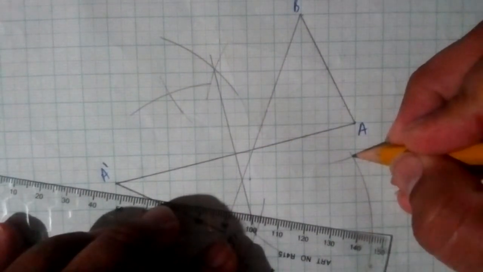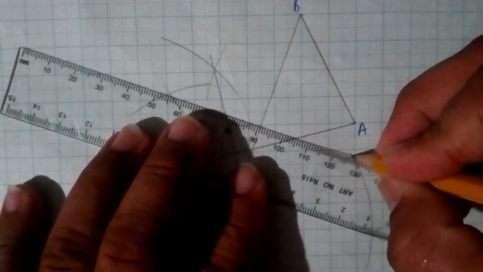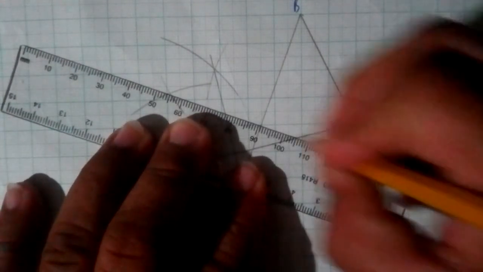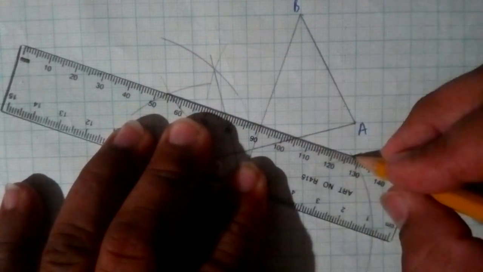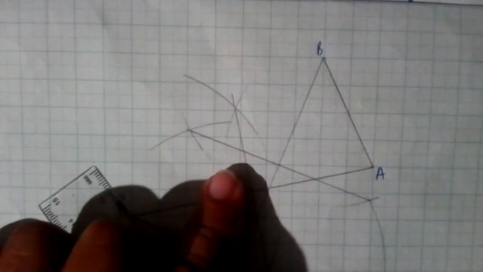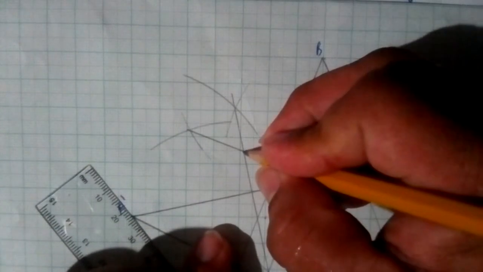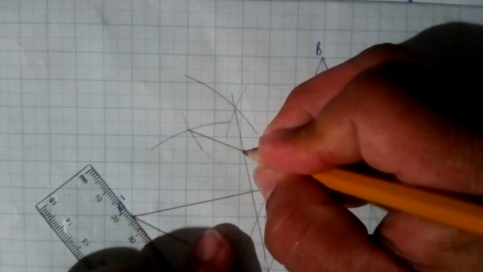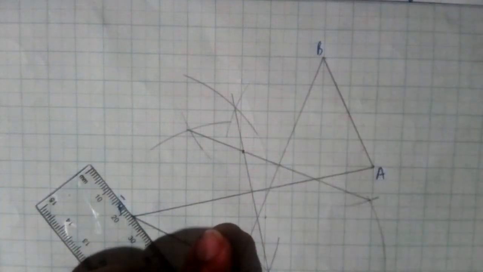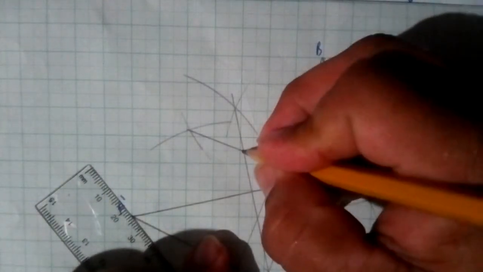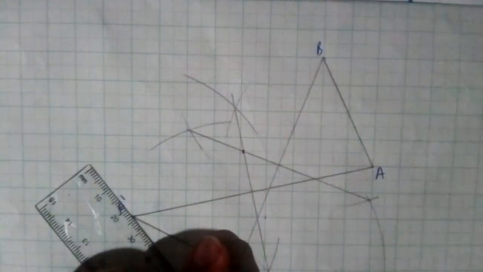And so we join this point, the point of intersection, and that will give us a perpendicular bisector also. Now note where the two perpendicular bisectors met. It is at this point. This is the center of rotation. Okay, center of rotation is right here.